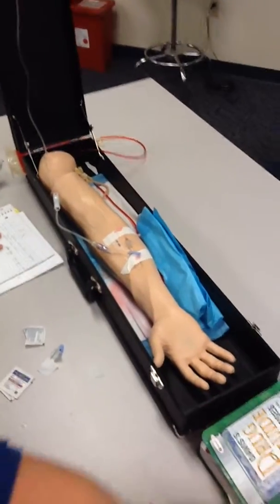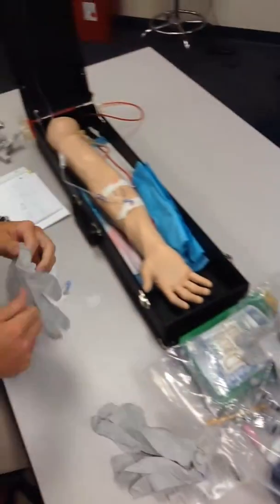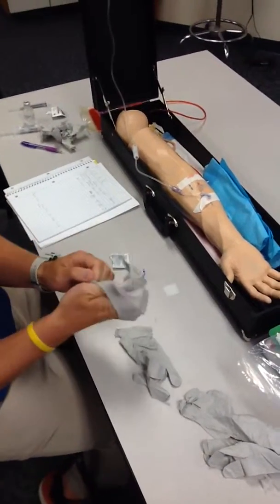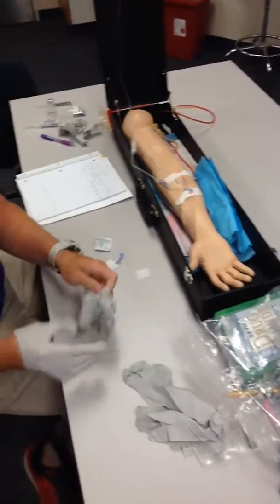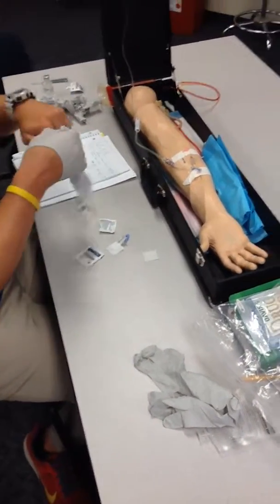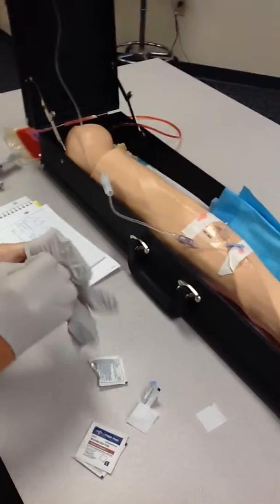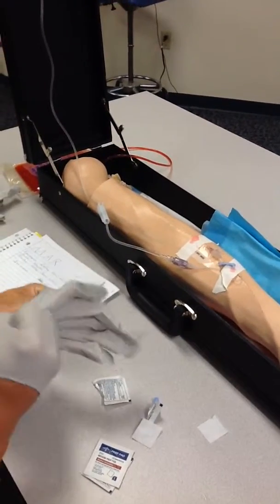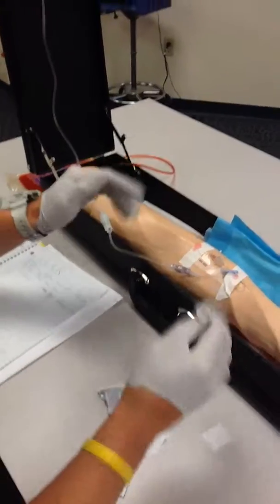I will reapply gloves. I'll try to talk to the patient while I'm doing this to make sure he knows what's going on with the situation, that the drug is treating the infection, in case he wasn't sure before. I'll come in.